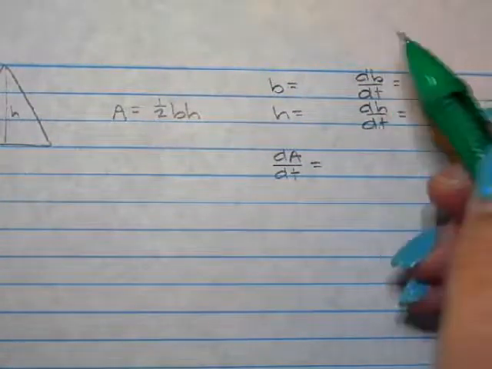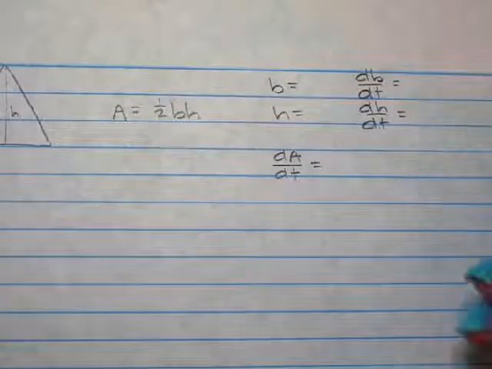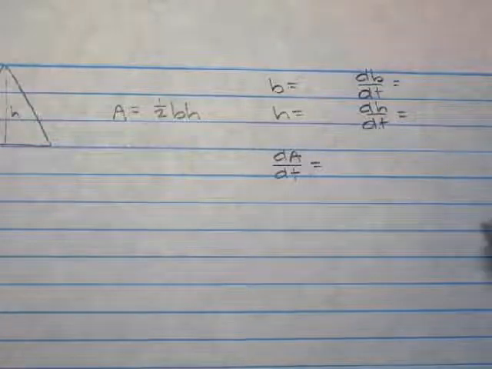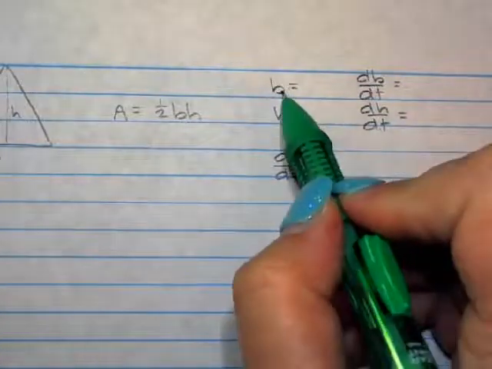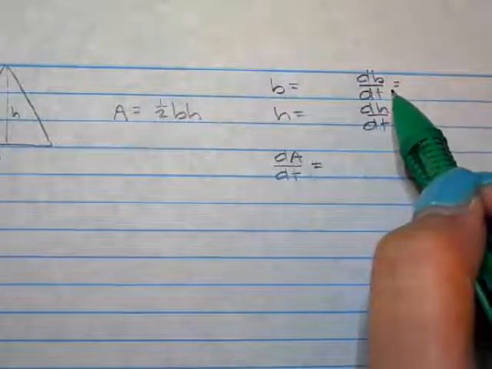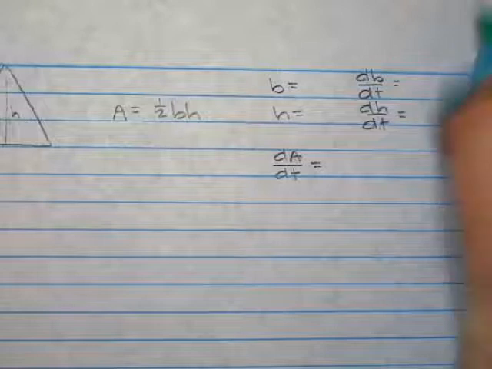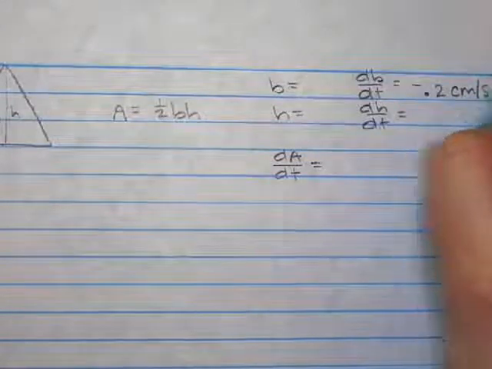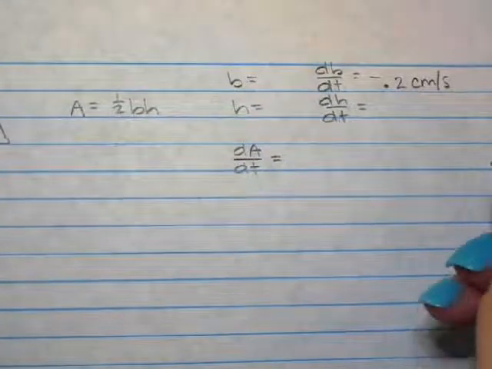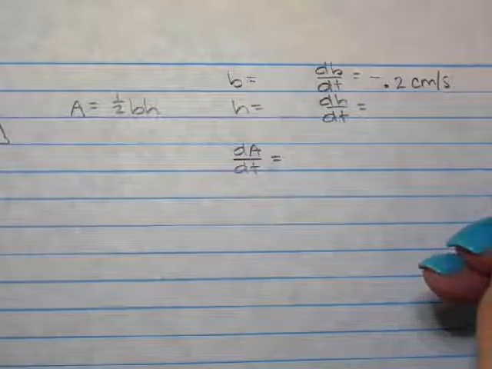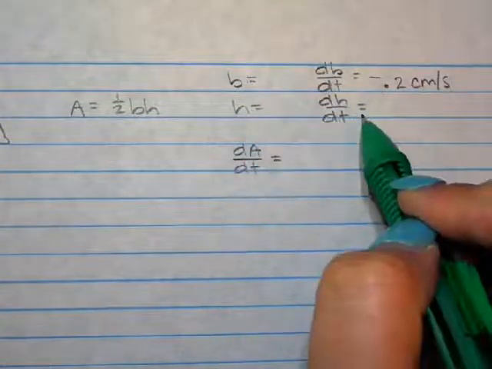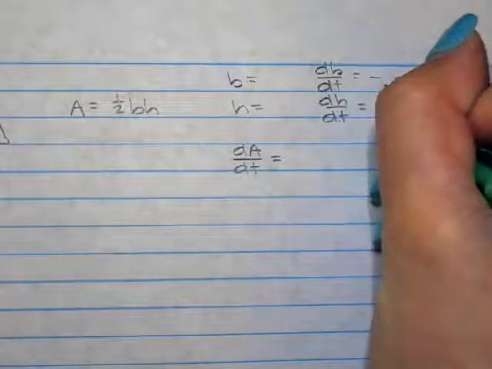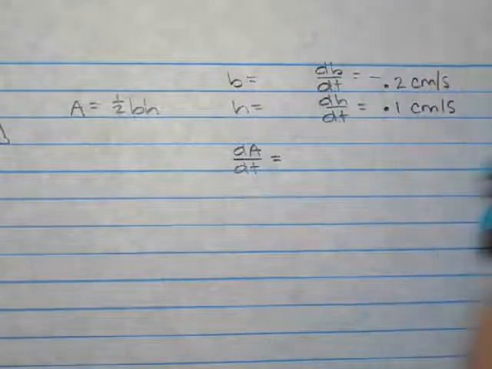So now I'm going to put in my numbers that I can read from the problem. It says the base of the triangle is decreasing at a constant rate of 0.2 centimeters per second. So is that B or dB dt? dB dt, and that's negative, because it's decreasing, so negative 0.2 centimeters per second. The height is increasing at 0.1 centimeters per second, so is that H or dH dt? That is dH dt, and that's positive. It's increasing 0.1 centimeter per second.